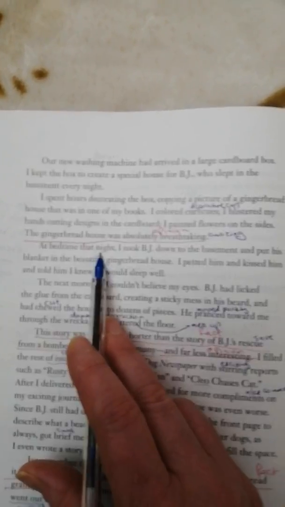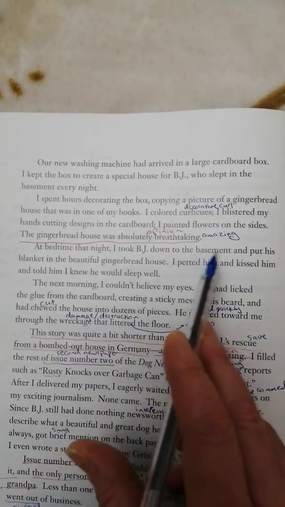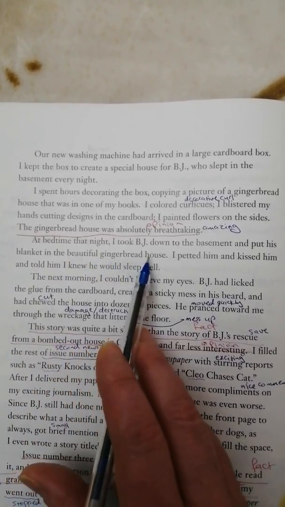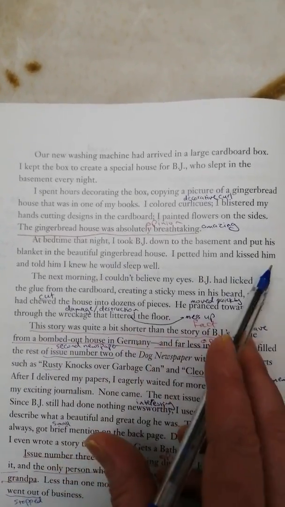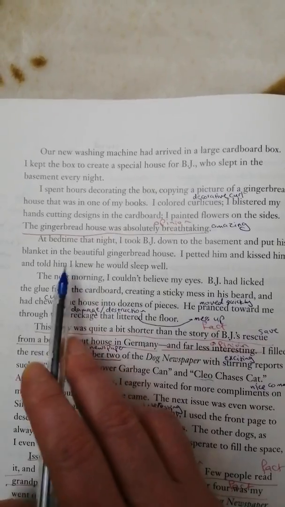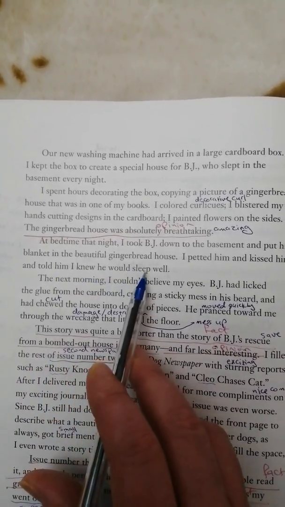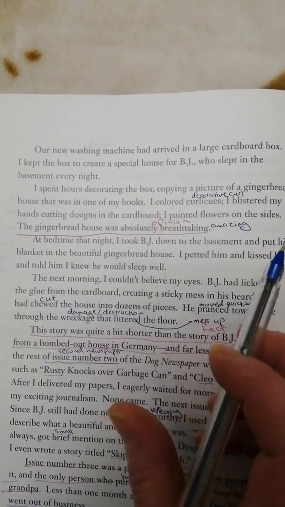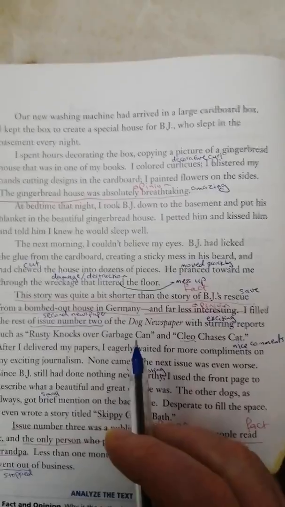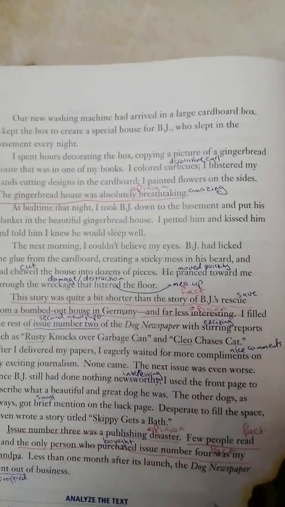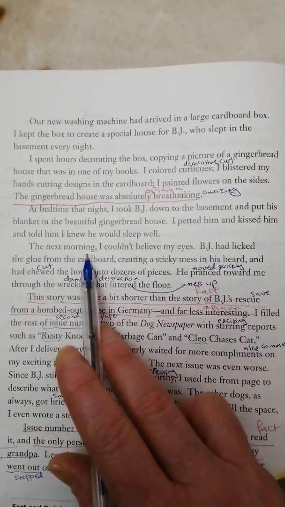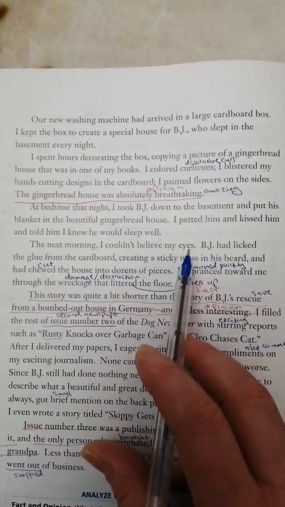At bedtime that night, I took BJ down to the basement and put his blanket in the beautiful gingerbread house. I petted him and kissed him and told him I knew he would sleep well. So she took BJ to his new house. She prepared it for him, and she told him that he would sleep well that night because in her opinion it is amazing. The next morning, I couldn't believe my eyes.